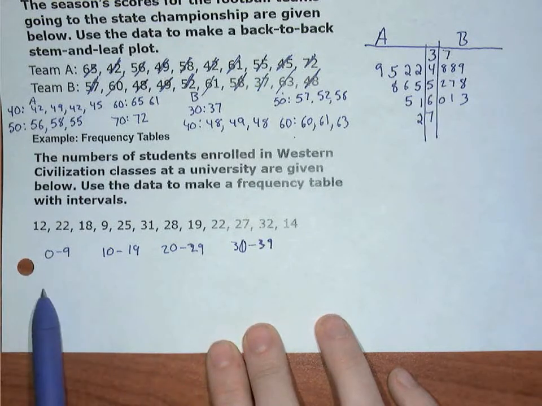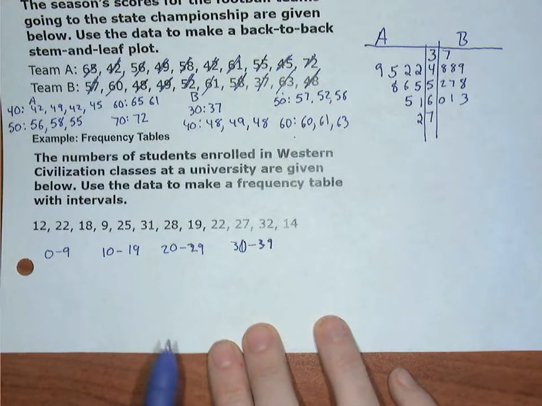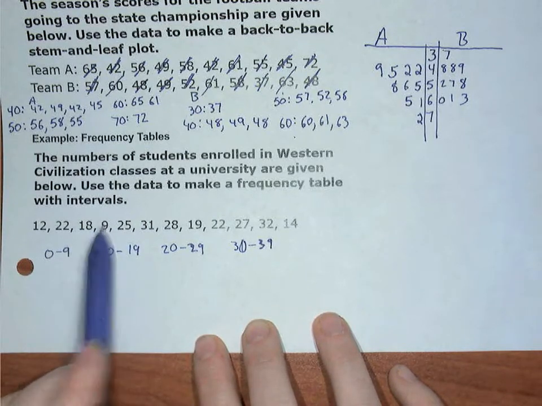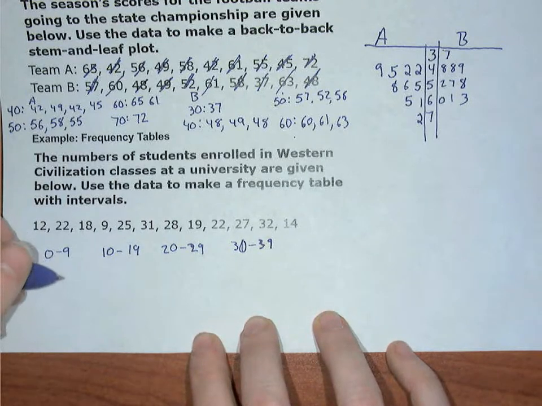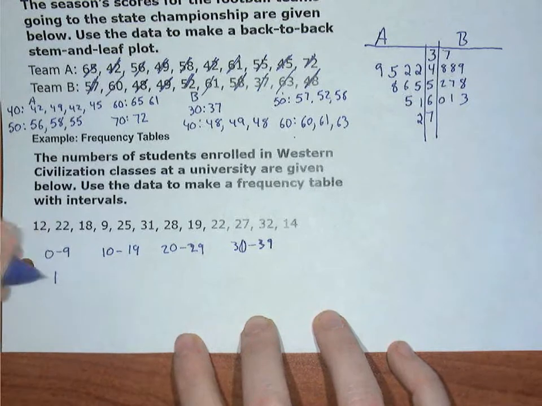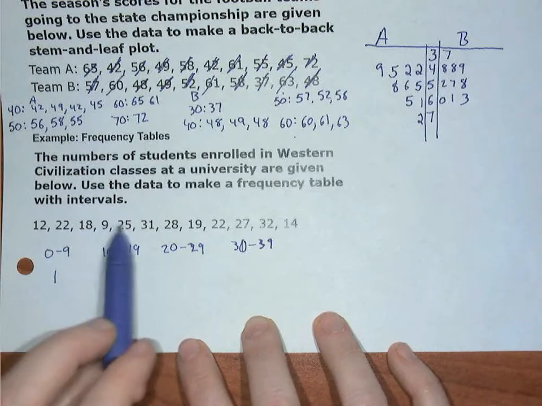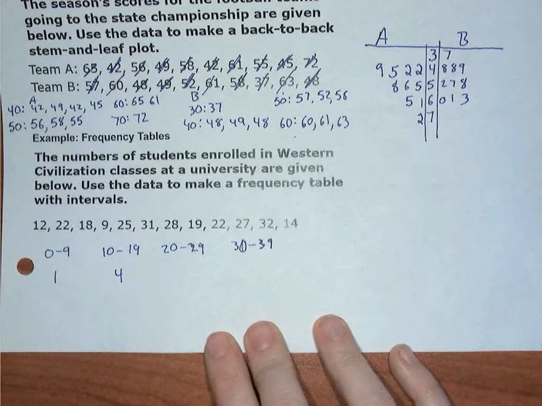So all of these have a first digit of 0, first digit of 1, first digit of 2, first digit of 3. So instead of writing exactly the numbers that are in my data here, I don't need to write those exact numbers. I can just count how many data points that I have that are in between 0 and 9. So here I see one data point in between 0 and 9. So I'm just going to write the number 1 right there. Then I'm going to look between 10 and 19, and I see 1, 2, 3, 4 data points between 10 and 19. So I'll write a 4.